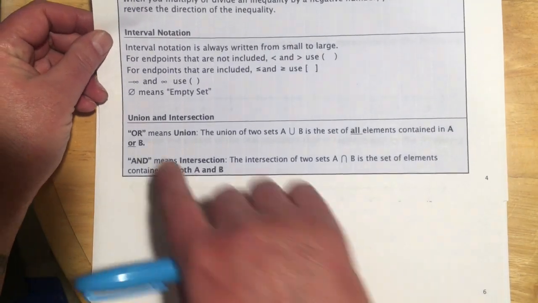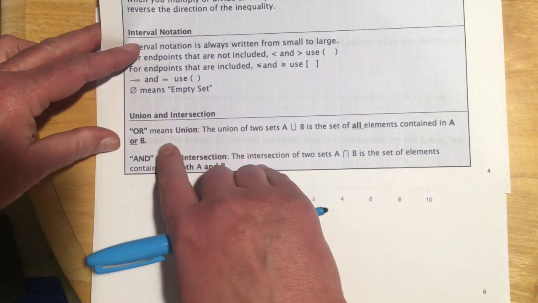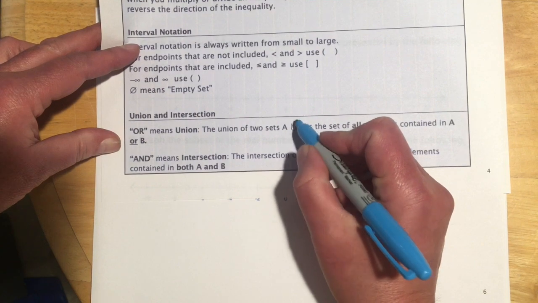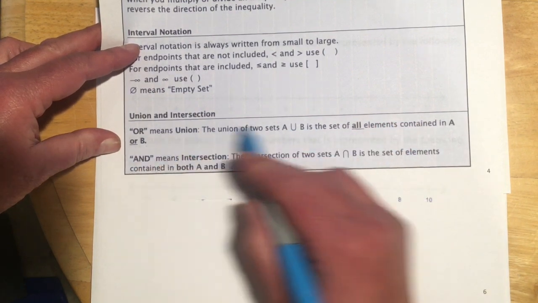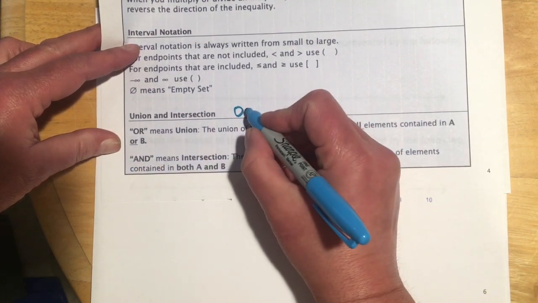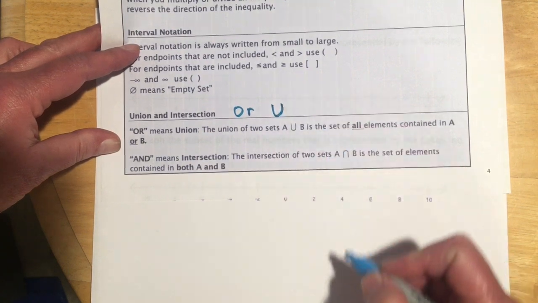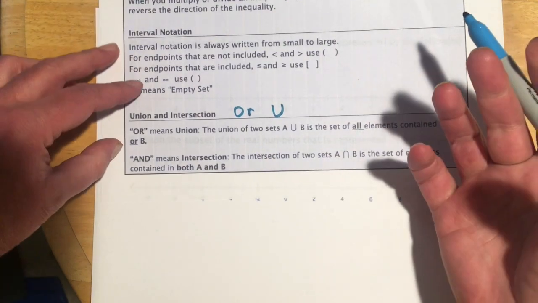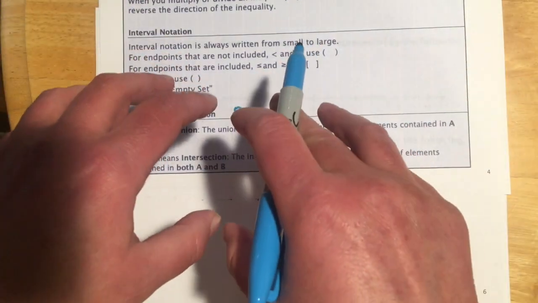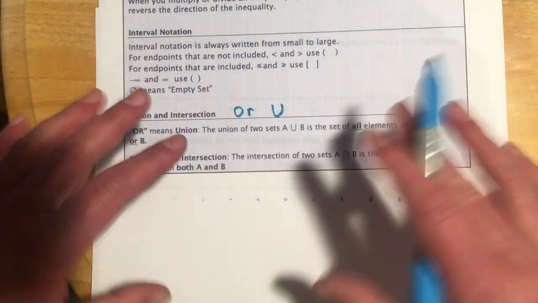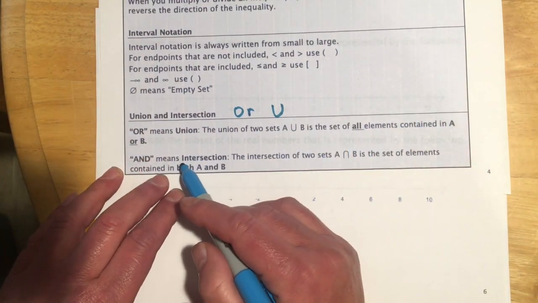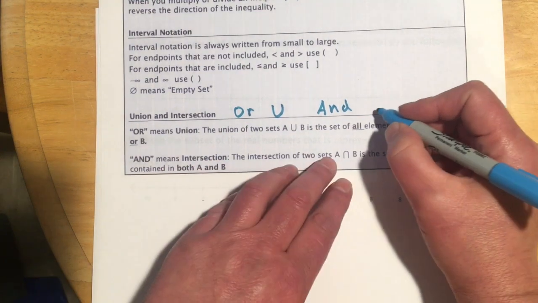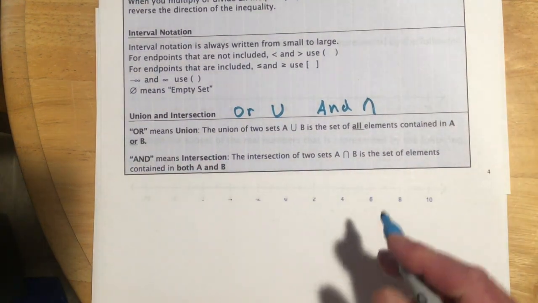Okay, for these next two examples, we're using union and intersection. So the word or and this symbol that looks like a U, those two things go together. And that's going to be a union. What it means is we take everything from one set, everything from another set, and toss them together. So if there's an answer anywhere, it counts. And then and is going to go with intersection, and that symbol looks like that.